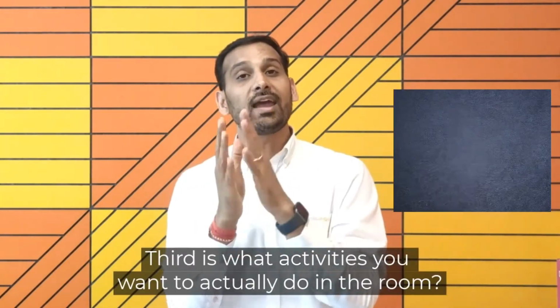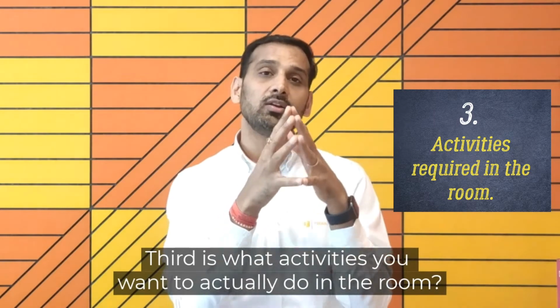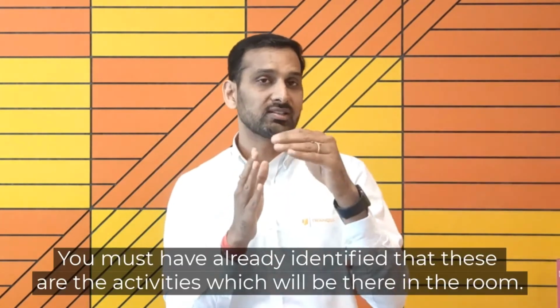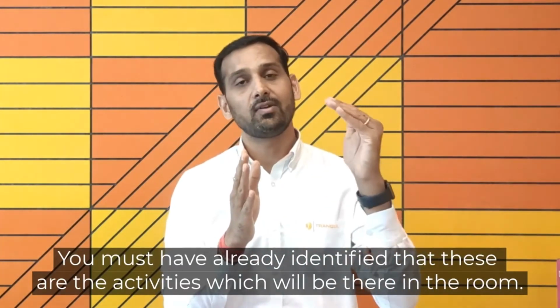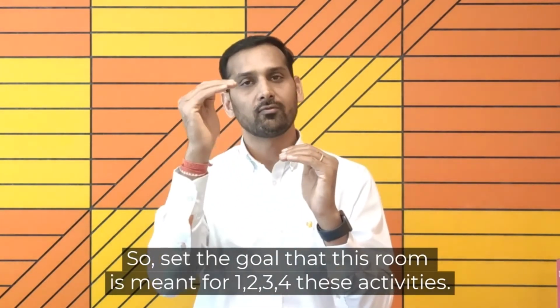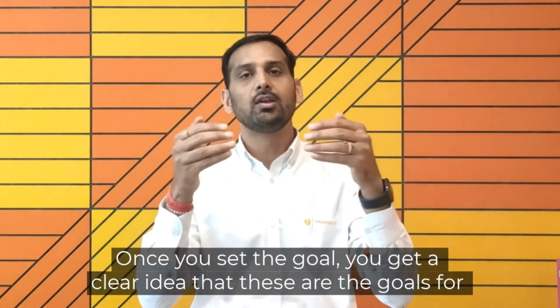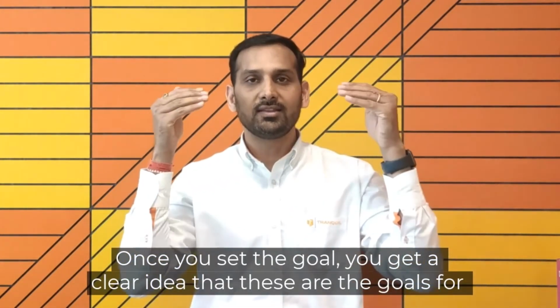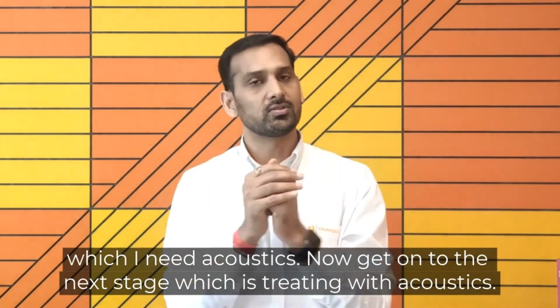Third is what activities you want to actually do in the room. You must have already identified the activities which will be there in the room. So set the goal that this room is meant for these activities: 1, 2, 3, 4. Once you set the goal, you get a clear idea of the goals for which you need acoustics.